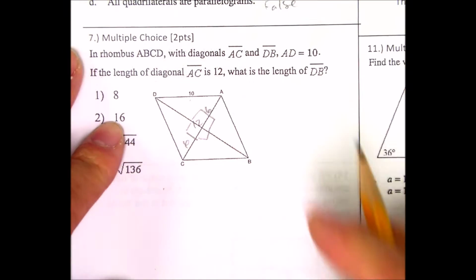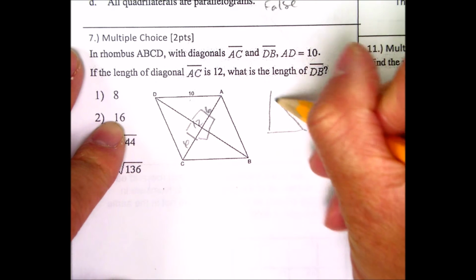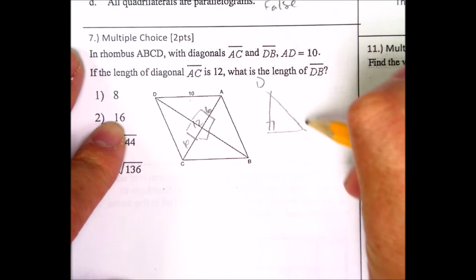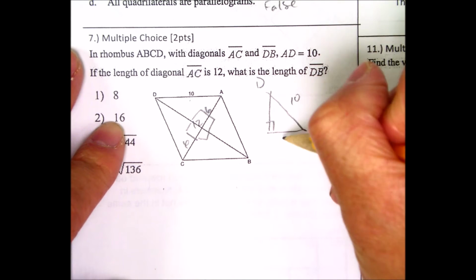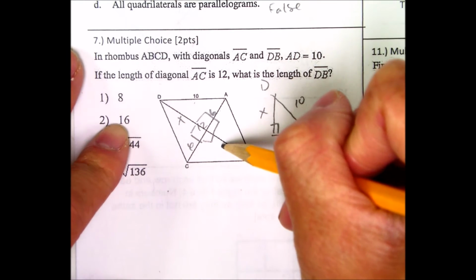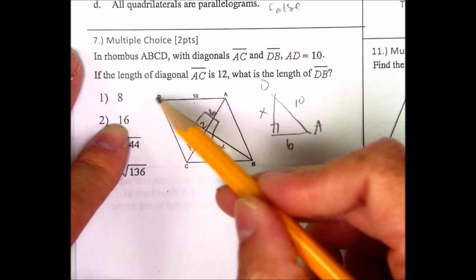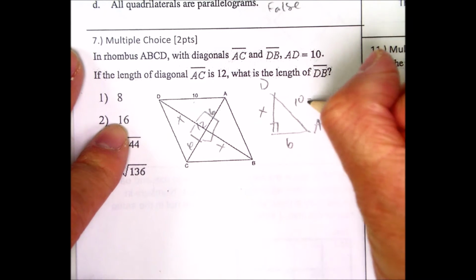And that side's 6. So if you have this one right here, you have D, A, and something in the middle. So that would be 10 and 6. And once I find X here, then I can just put X over here, and then I can find that length. So there I can just use the Pythagorean theorem.